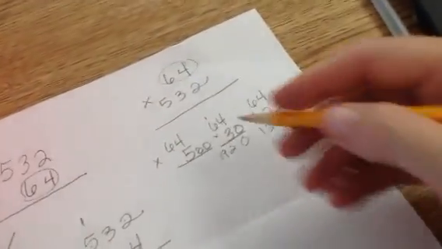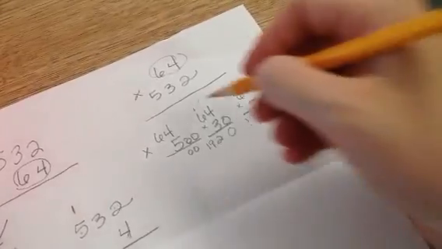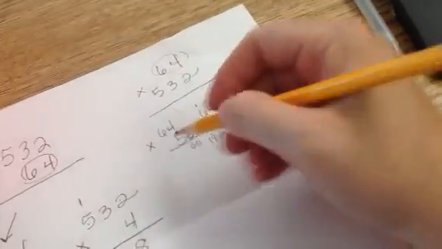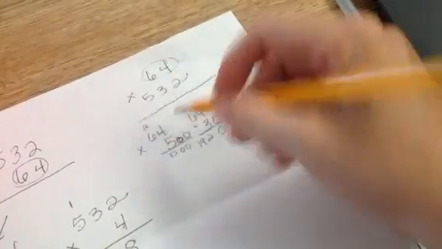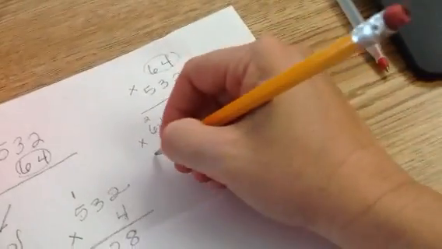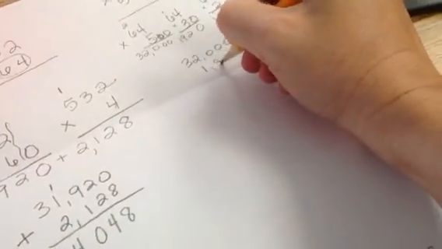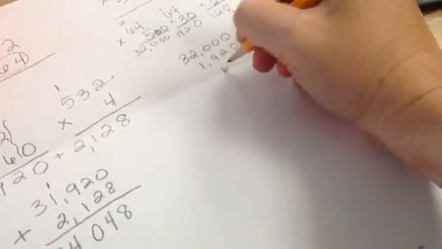And then here, I have to drop down 2 zeros. 5 times 4 is 20. Carry the 2. 5 times 6 is 30. Plus 2 is 32,000. So now, let's see what happens if I add all these numbers up. 32,000 plus 1,920 plus 128. Let's add these up.